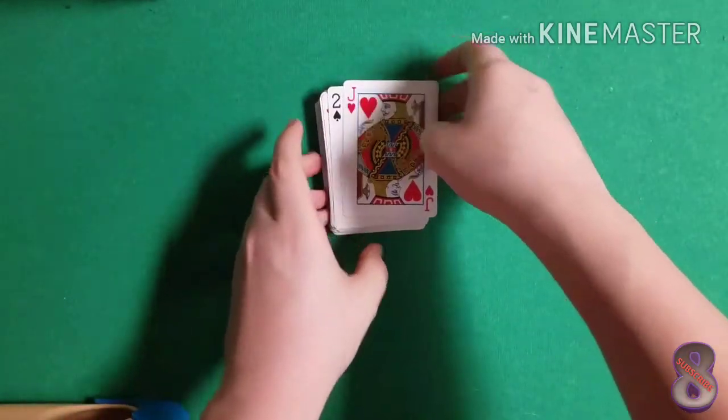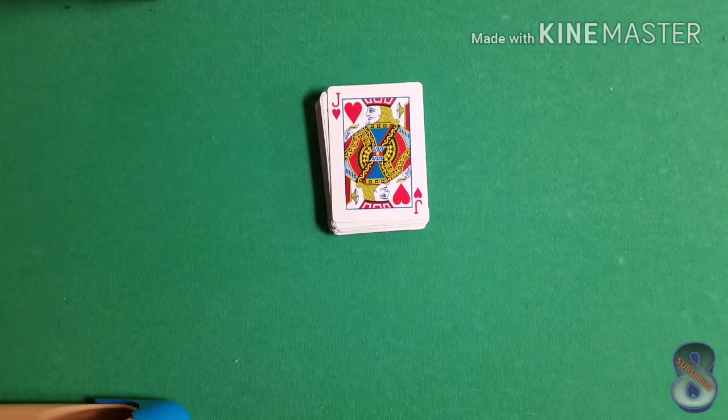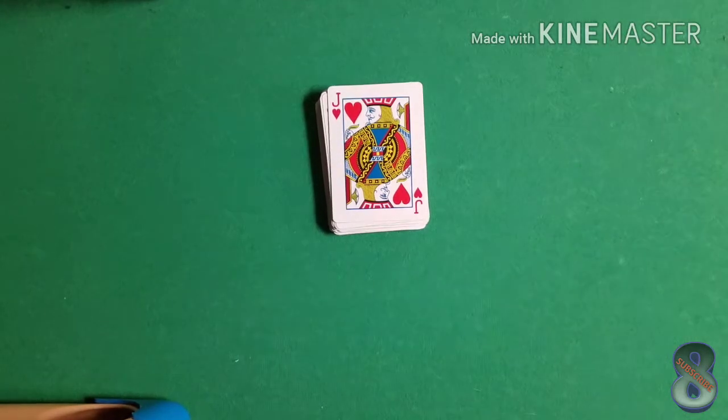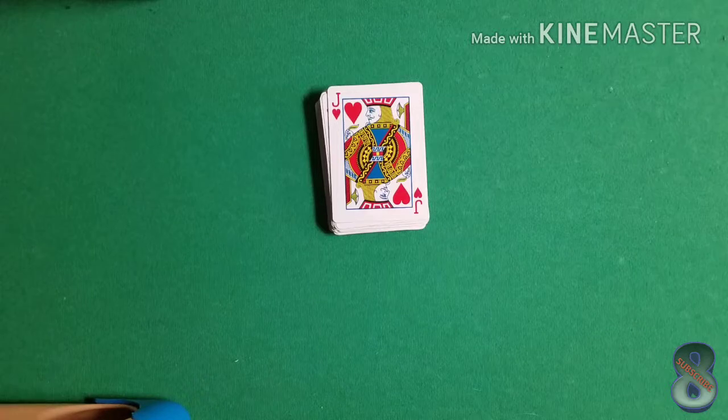So, let's say they pick a jack of hearts. Again, if they pick a 10, jack, queen, or king, the result at the end is going to be a 3-digit number. So, I'm going to walk you through this right now. Let's do all the steps again. Multiply it by 2. 11 times 2 is 22. Add 5 is 27. Multiply that by 5 is 135. It's a heart, so now we add 2, which is 137.